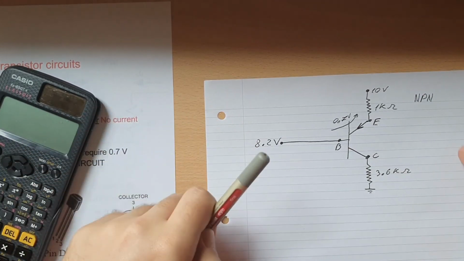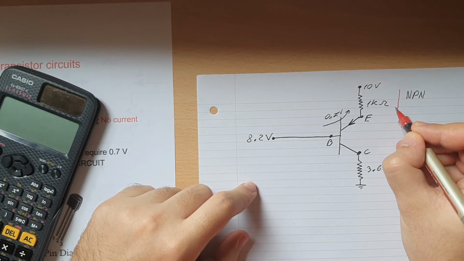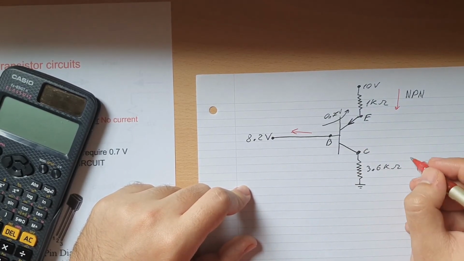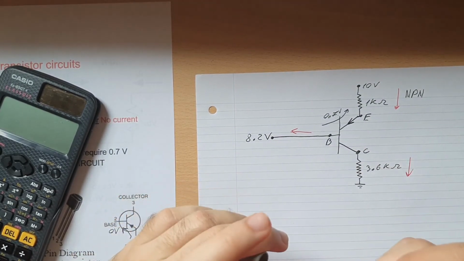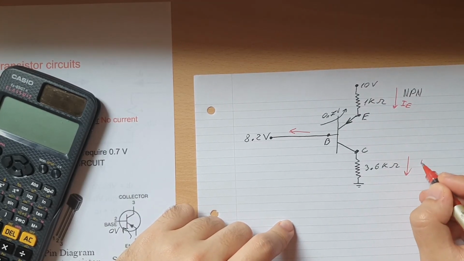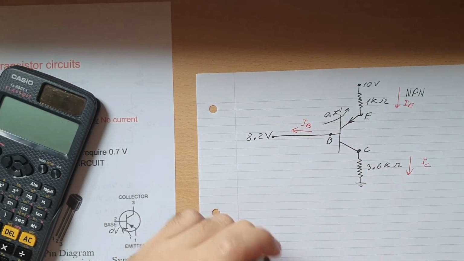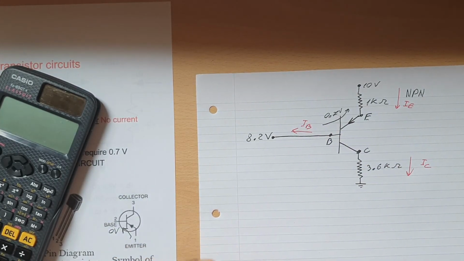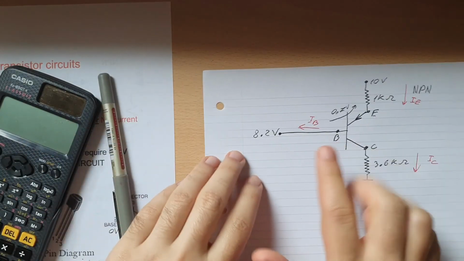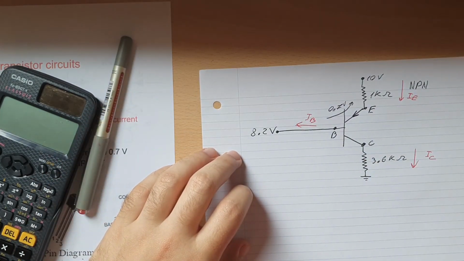And also for NPN, let's mark the current, so it will go into the emitter like this, and then it will go out the base and also out of the collector. So this one will be IE, this one will be IC, and this one will be IB. Something else strange that you may notice is that we do not have a gain, and there is also no resistance in the base. So how do we solve this?